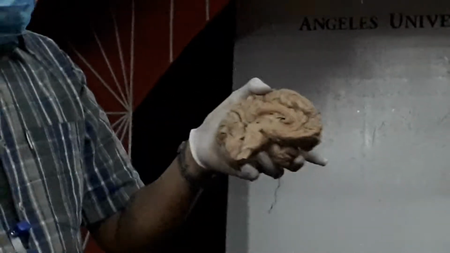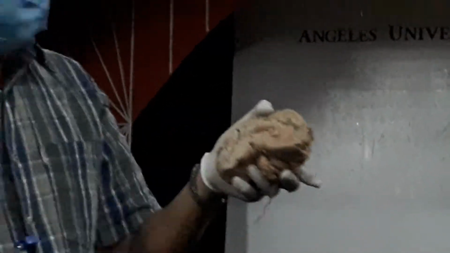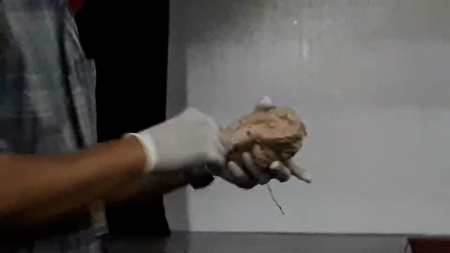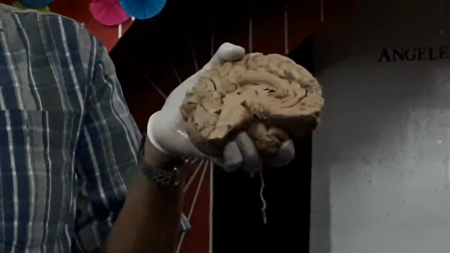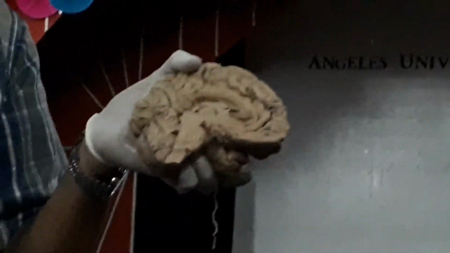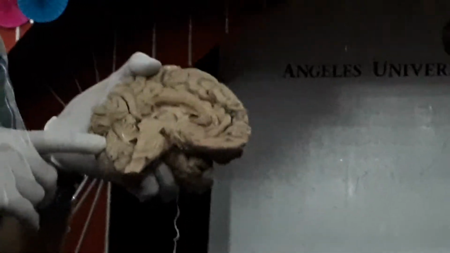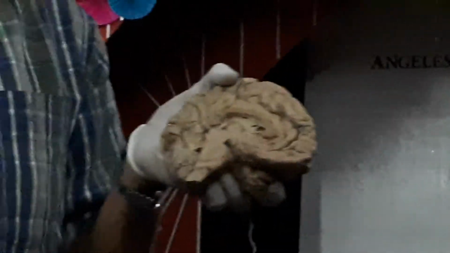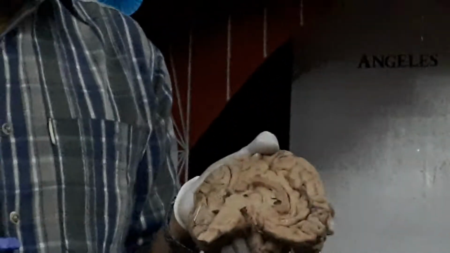And that is the pons, meten. That is medulla, myelen. Meten, because this is cerebellum. Cerebellum develops from meten posteriorly, anterior to the pons.